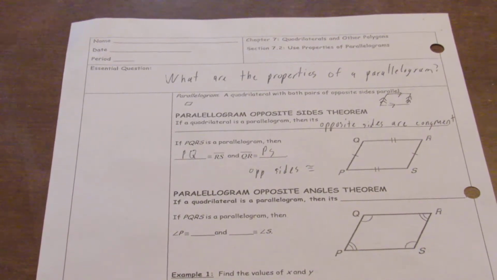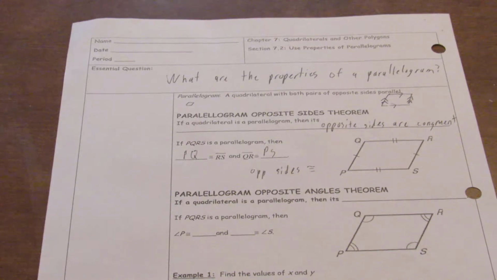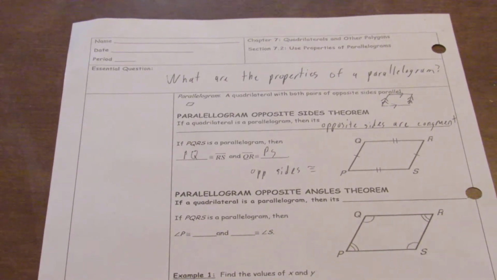Then we have the parallelogram opposite angles theorem. If a quadrilateral is a parallelogram, then its opposite angles are congruent.